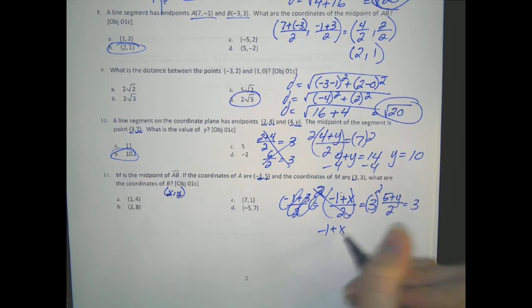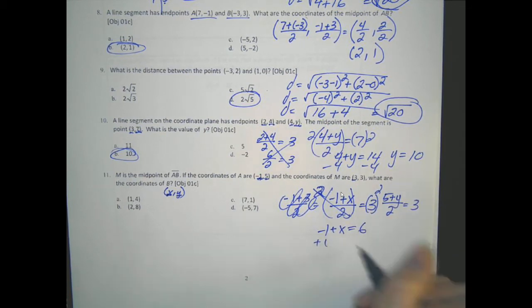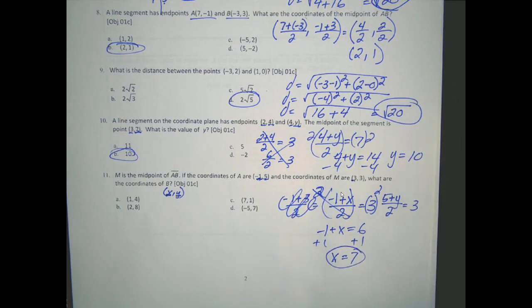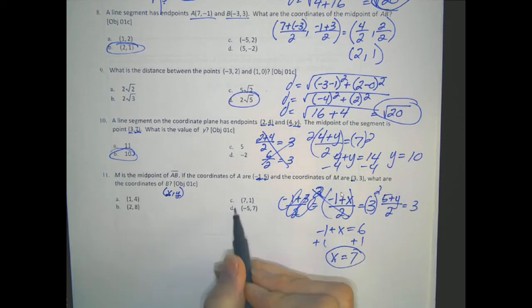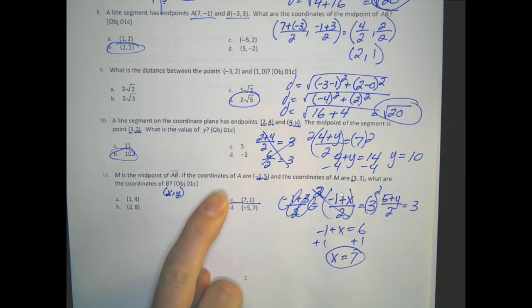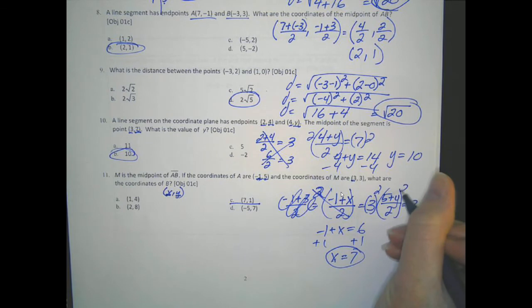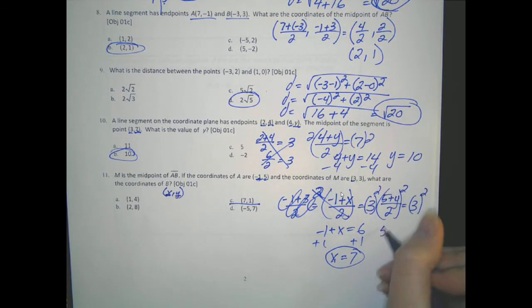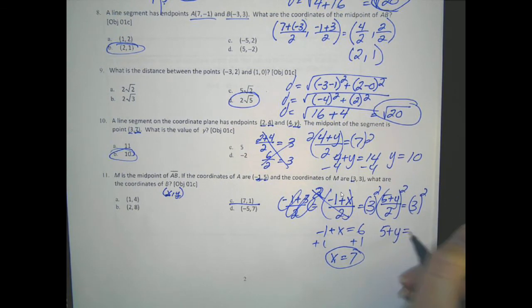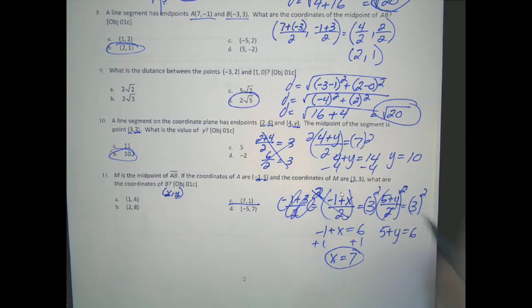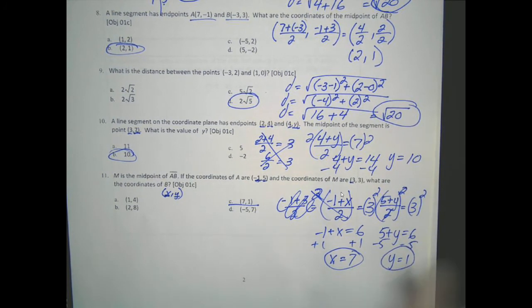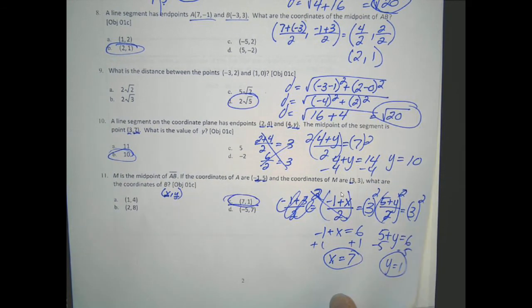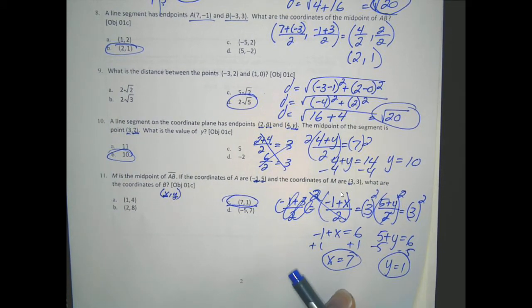Multiply each side by 2 to get rid of the fraction. -1 plus x is equal to 6. Add 1, x is equal to 7. Okay, that'd be the x value. Looks like C is my answer. If I do it right, then 1 should be the y value. Multiply each side by 2. I have 5 plus y is equal to 6 because these 2's would divide out to be 1. y is equal to 1. And so, yep, this is my answer right here. That's the midpoint. So you just have to set up an equation for that.